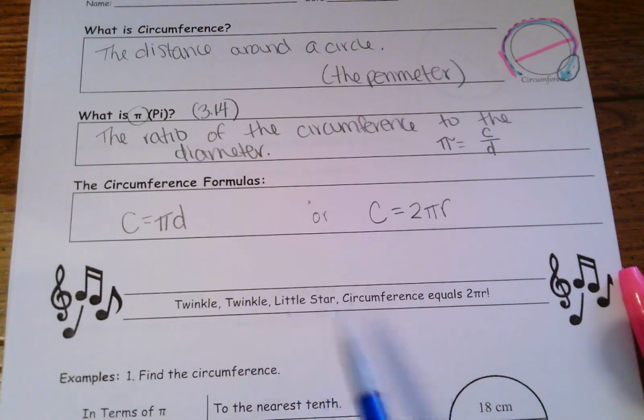Okay, and a cool way to remember this formula, you ready? Twinkle, twinkle, little star, circumference equals 2 pi r. That will help you. Sing it all the time. It's beautiful. Twinkle, twinkle, little star, circumference equals 2 pi r.